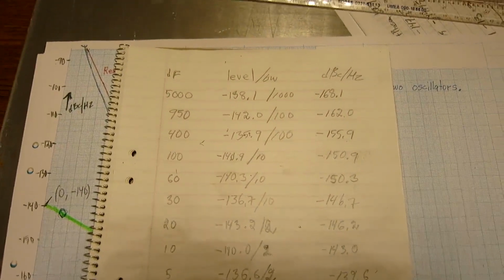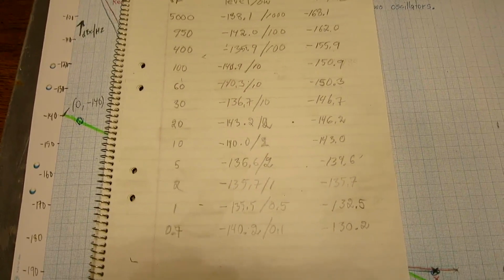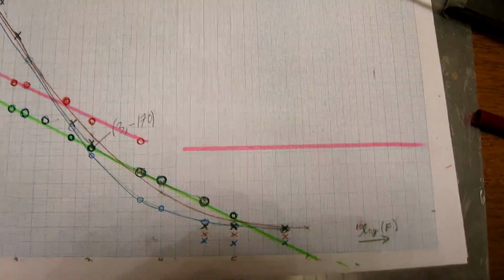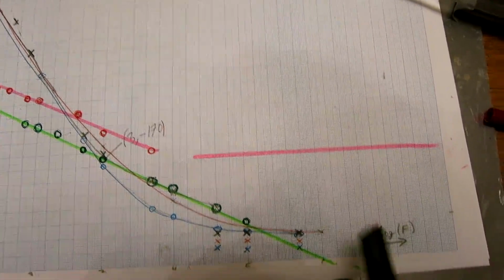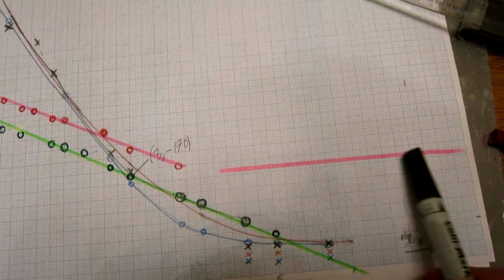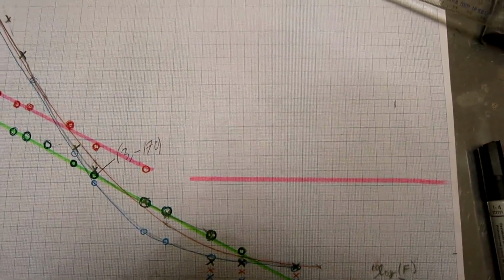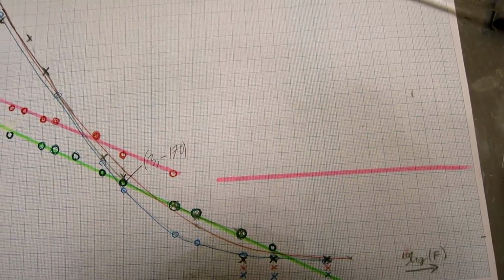Now I have these data points, and I will plot them in a graph that I have been using before. The AMC-147 has a wideband noise floor here at minus 171 dBc per Hertz. That's given by the noise figure of the amplifier.